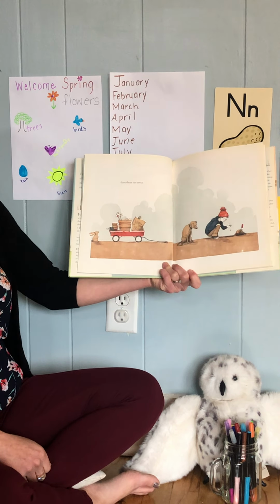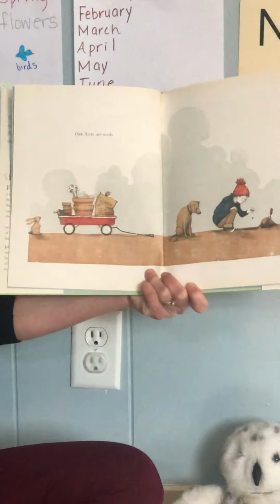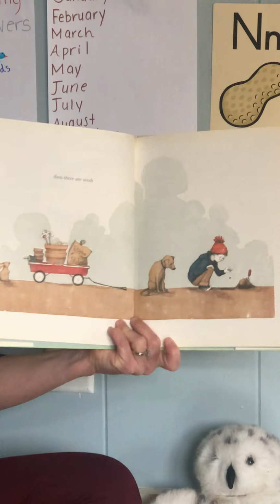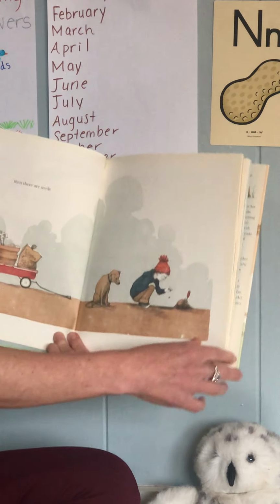And then there are seeds. He's planting a little tiny seed, it looks like, in the ground. And that's something we're going to be able to do when we go back to school. We're going to have planting day at school together. So that's going to be fun.